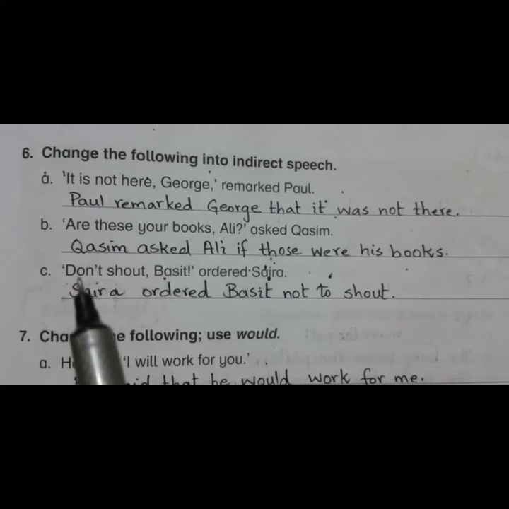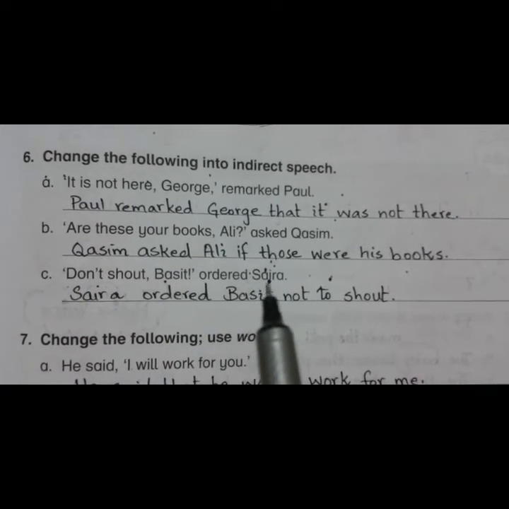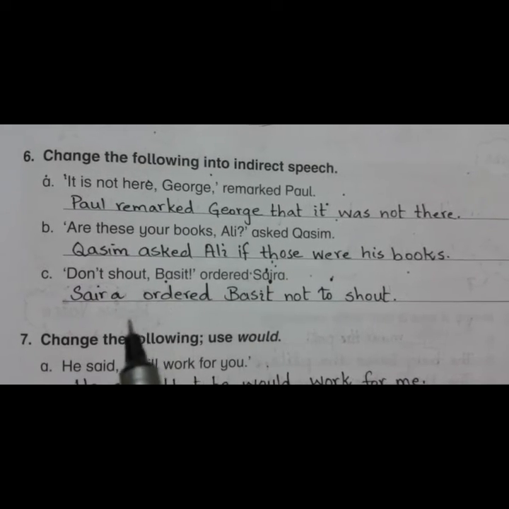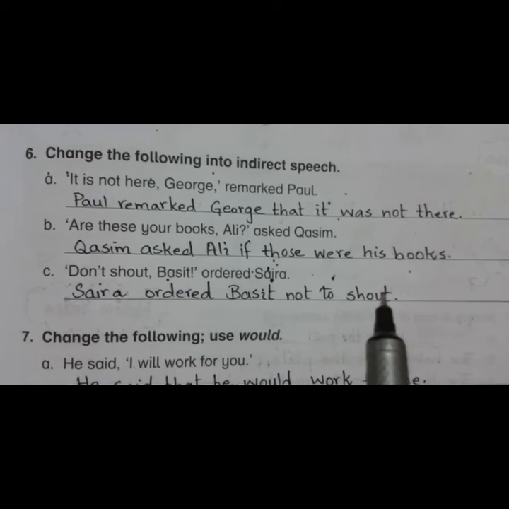And the last one is, "Don't shout, Basit," ordered Saira. Let's start from the speaker. Saira ordered Basit, and what did she order? Not to shout, obviously.